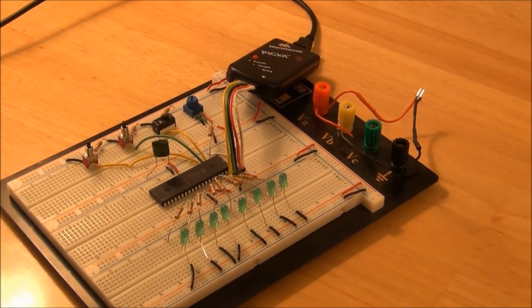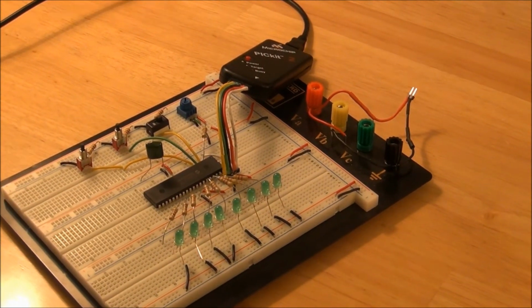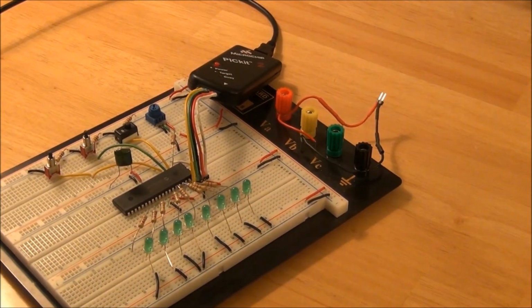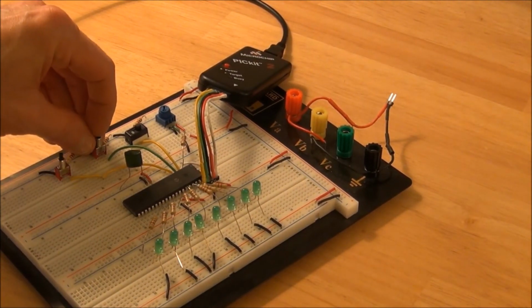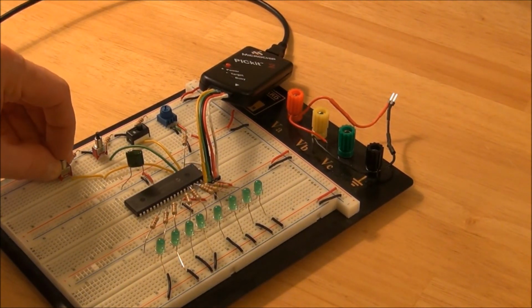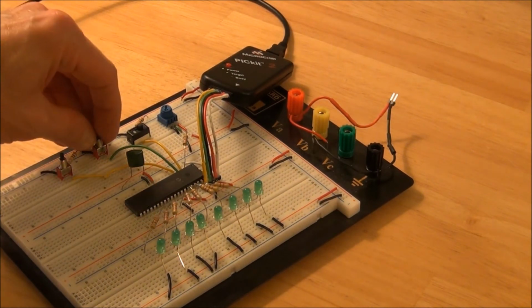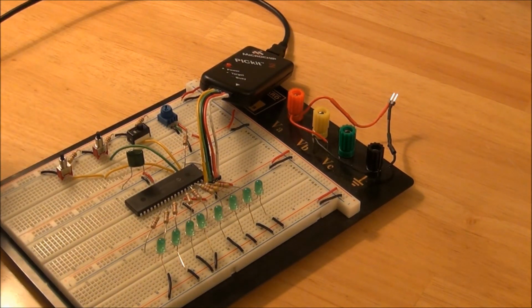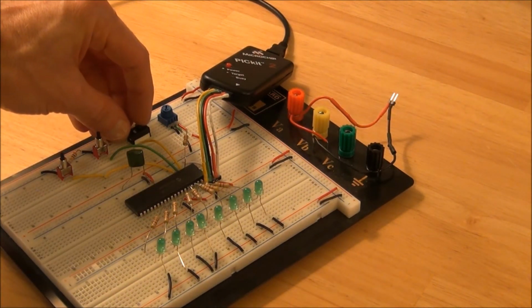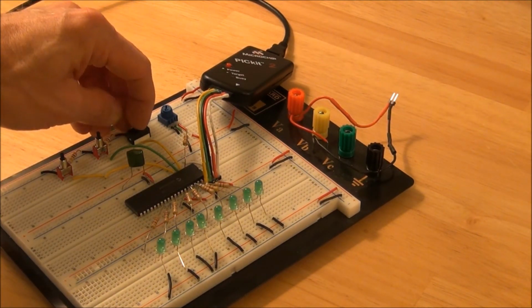So with switch 1 in the off position, that's our slide switch here, we won't have any LEDs on because we're in digital mode. So if we press either switch 2 or 3, we'll see the first 4 or second 4 LEDs light up. We can even press both at the same time if we like. So that's working great. So now if we change switch 1 to on, we're now in analog mode.